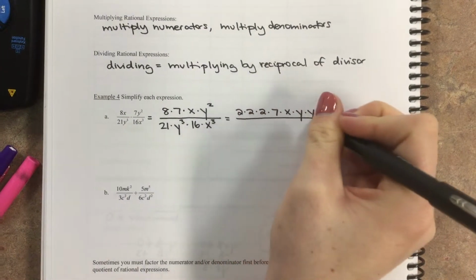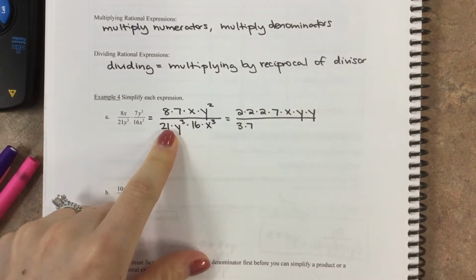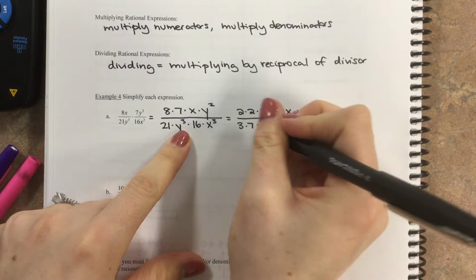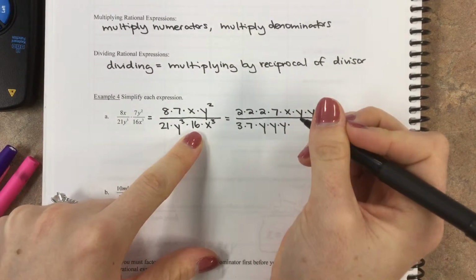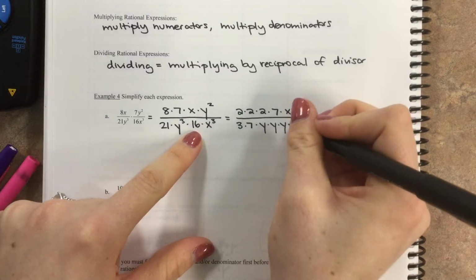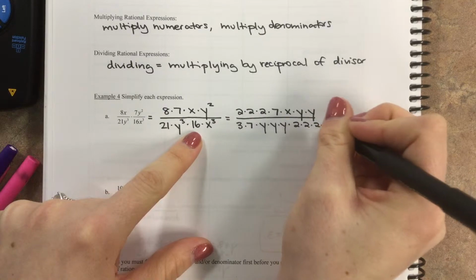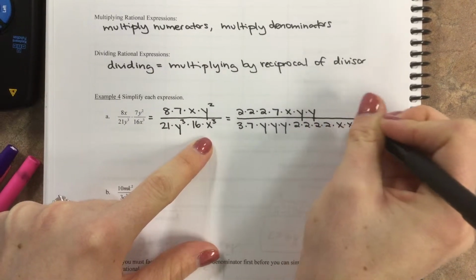And then I'm gonna do the same thing in the denominator. So 21, I can break that down to 3 times 7, and those are primes, so I can stop there. And then I have 3 copies of y. 16, remember, is 4 copies of 2. I can break it down to 4 and 4, and then each of those can be broken down. And then 3 copies of x. So I should extend this a little bit.